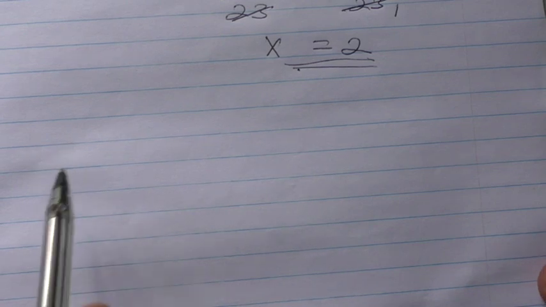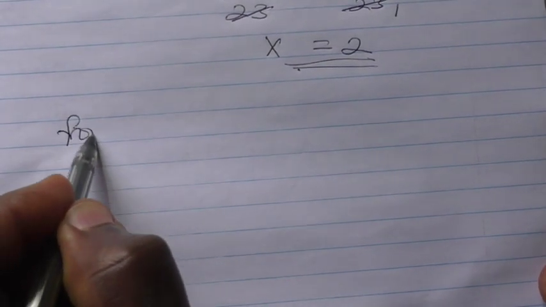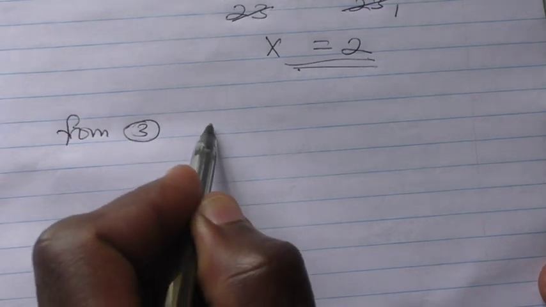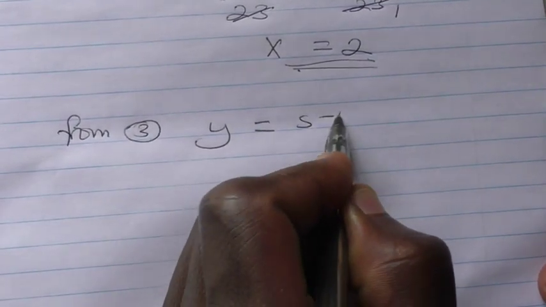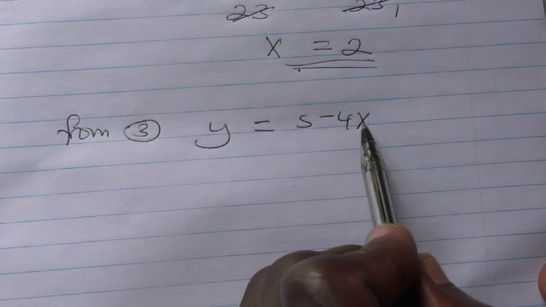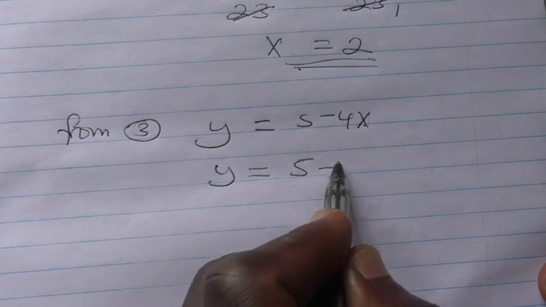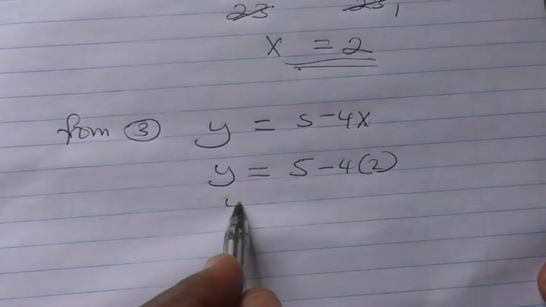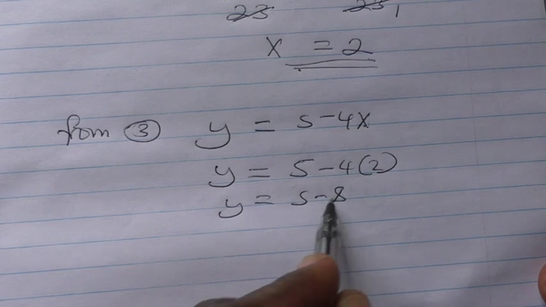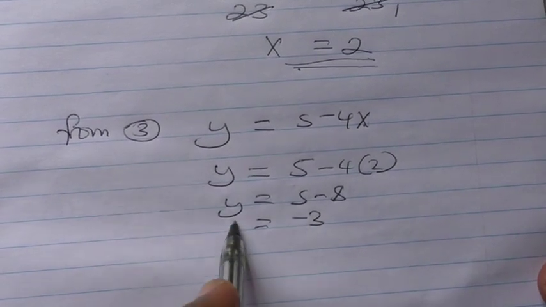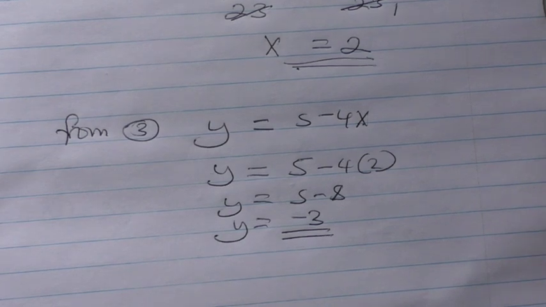So I will say from equation 3, which says y equals 5 minus 4x, then I will simply substitute for x. So that gives me y as 5 minus 4 into 2, giving me 5 minus 8, which is negative 3. So that's my value of y. So that is how we use substitution method in solving simultaneous equations.